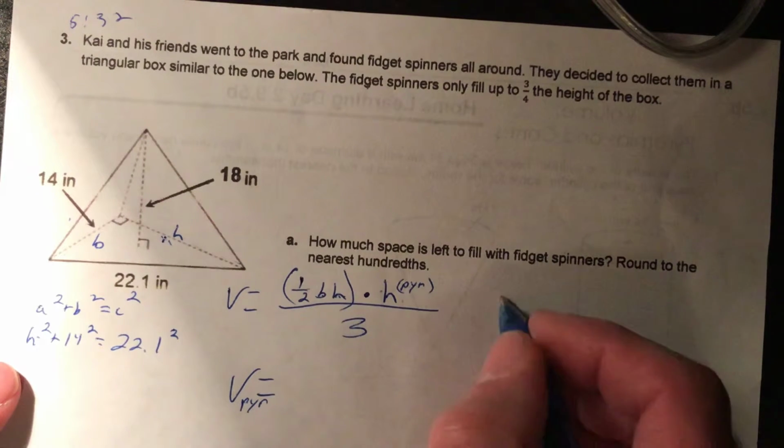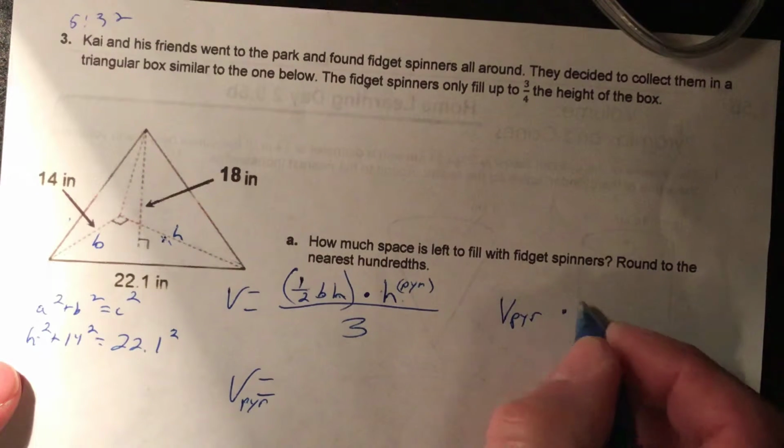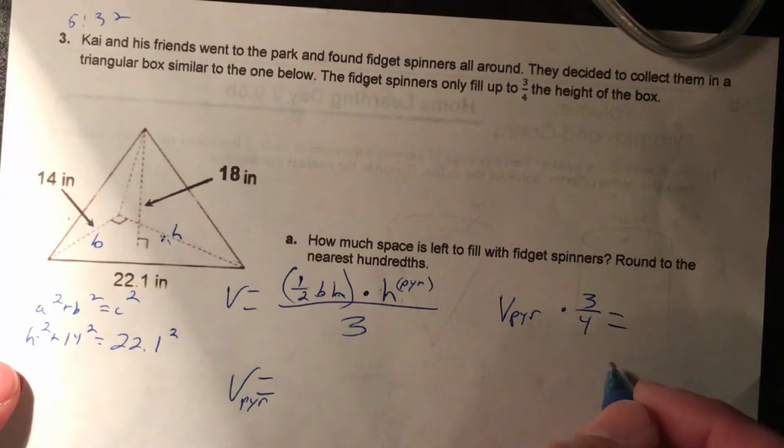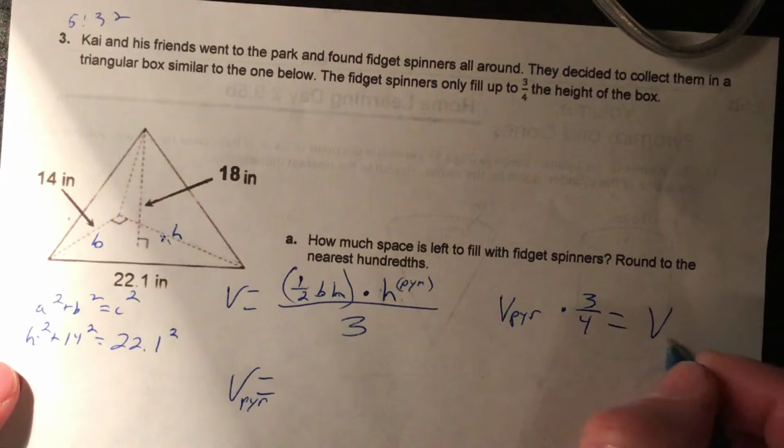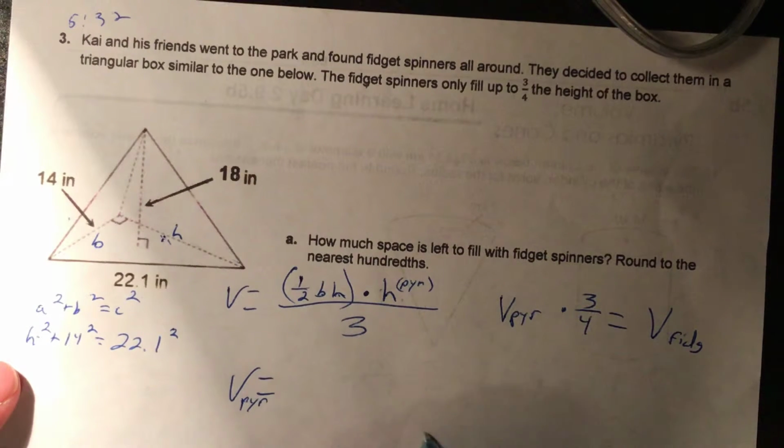Then what you do is you take the volume of the pyramid and multiply it by 3/4. Okay, that's going to give you the volume of the fidget spinners. And then you're going to take the volume of the pyramid minus the volume of the fidget spinners, and that gives you what's left over.